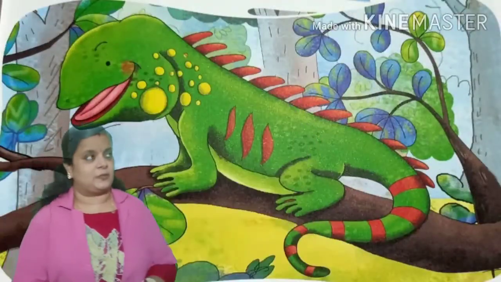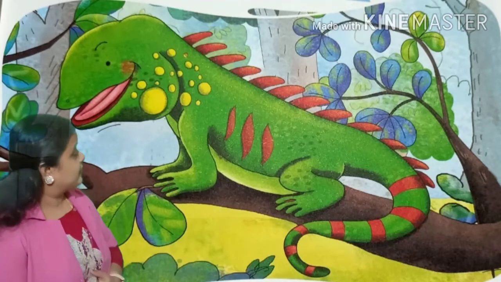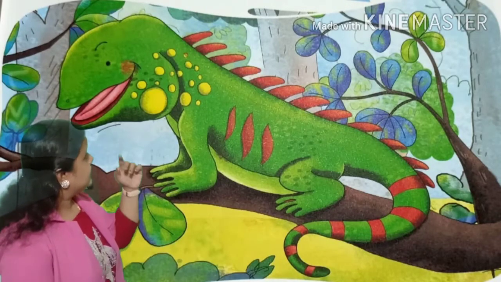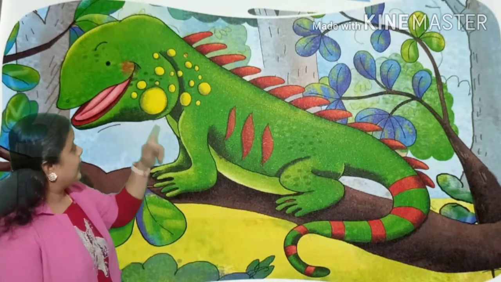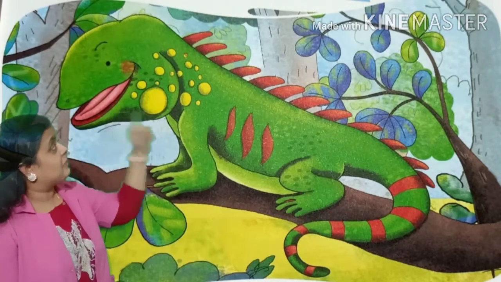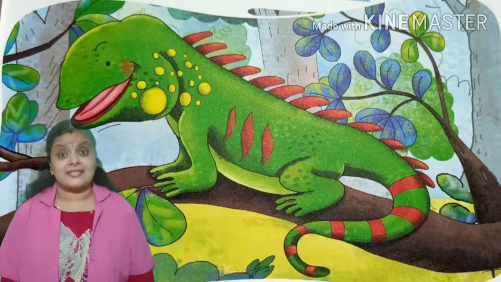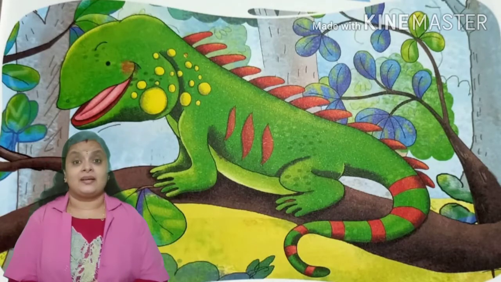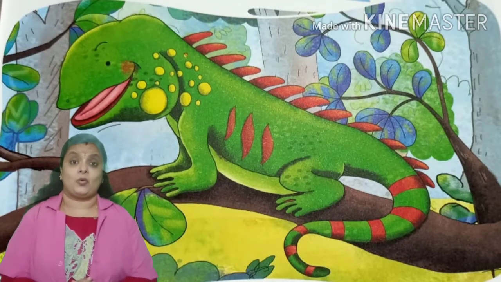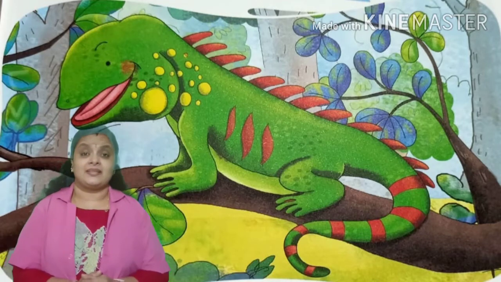Let's see this picture. All of you look at this picture. What is there? This is an animal, right? Which is this animal, you know? Have you seen this animal? It's not a lizard. It's not a lizard, so what is it? A green animal. What is it? Have you seen it?